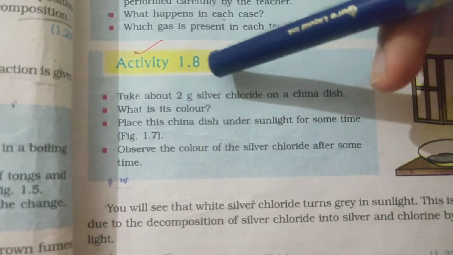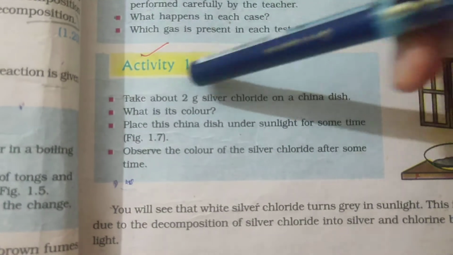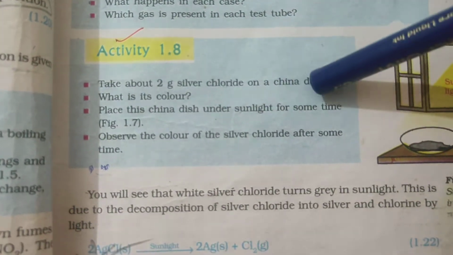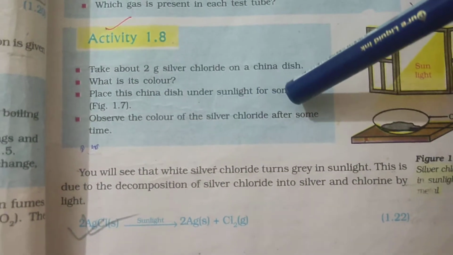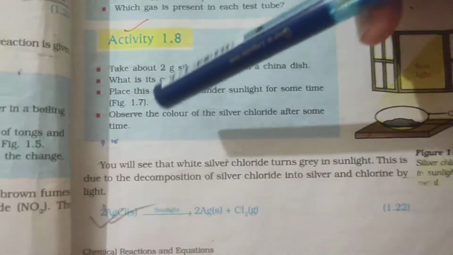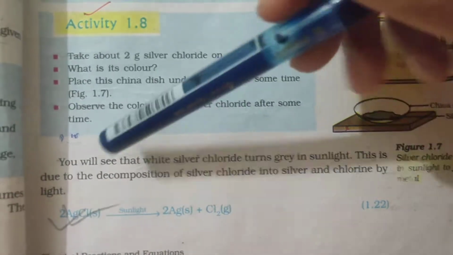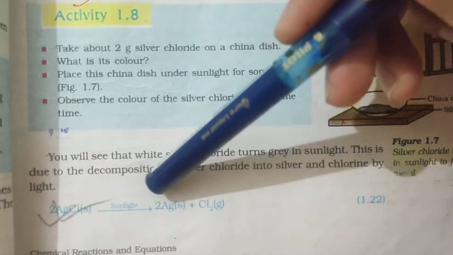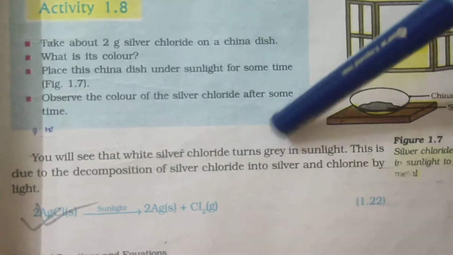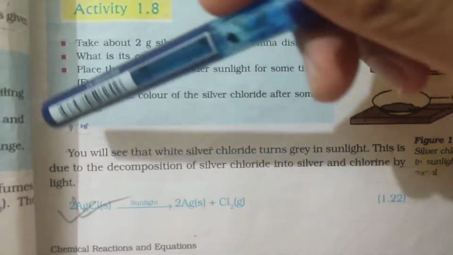What is its color? Silver chloride on a china dish. Place this china dish under sunlight for some time. Observe the color of the silver chloride after some time. You will see that the white silver chloride turns grey in sunlight. This is due to the decomposition. Decomposition means breakdown of silver chloride into silver and chlorine by light.